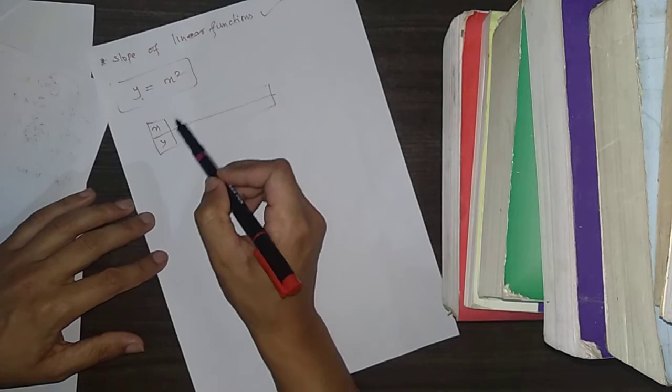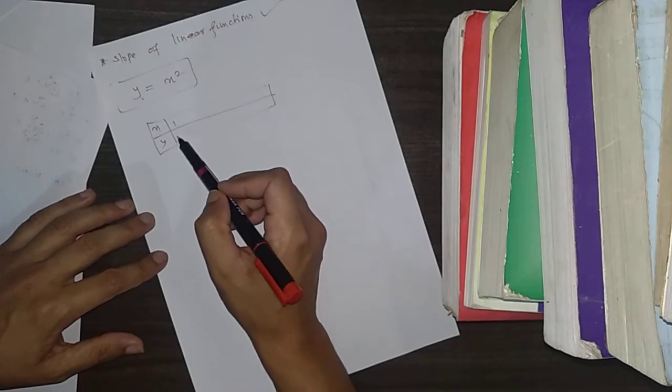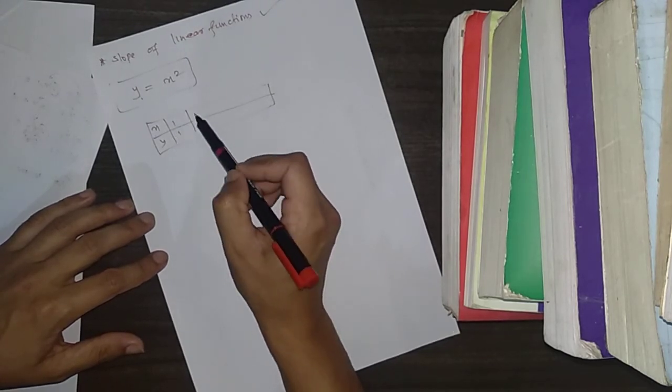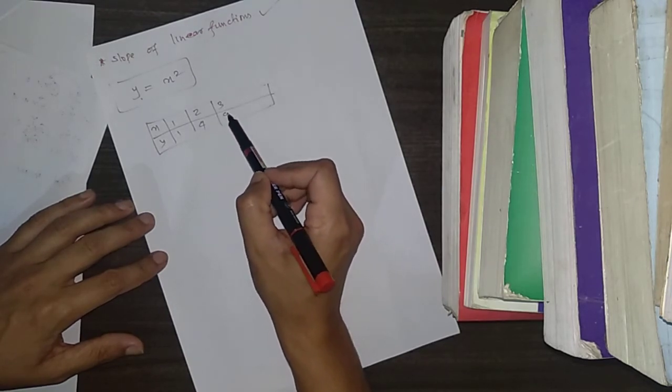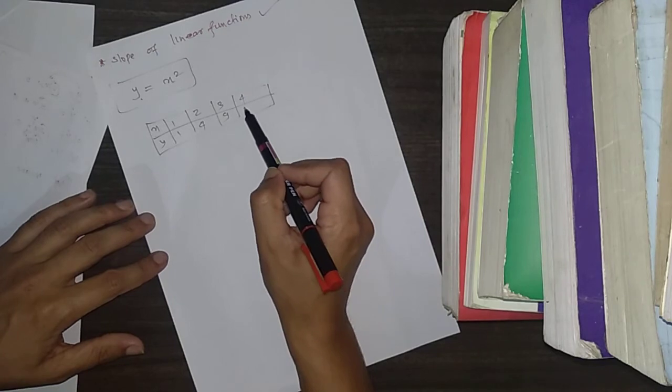So this is x, this is y. For x equals 1, y equals 1. For x equals 2, y equals 4. For x equals 3, y equals 9. For x equals 4, y equals 16, and so on.